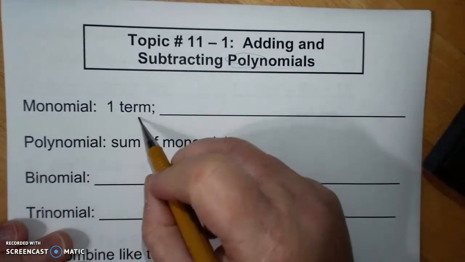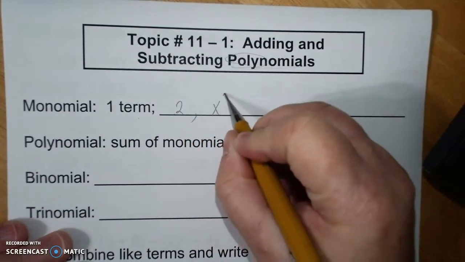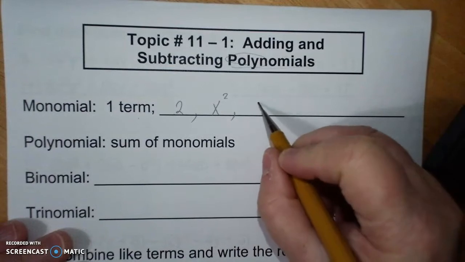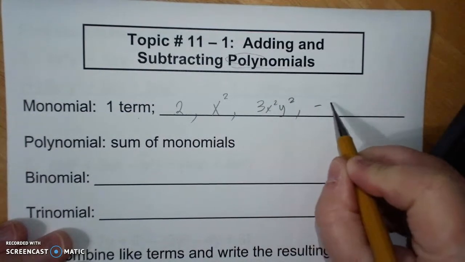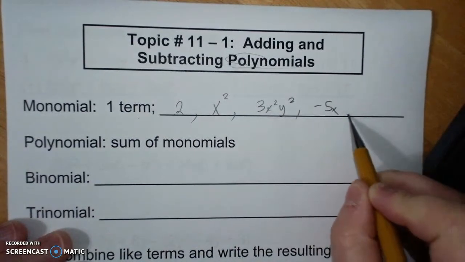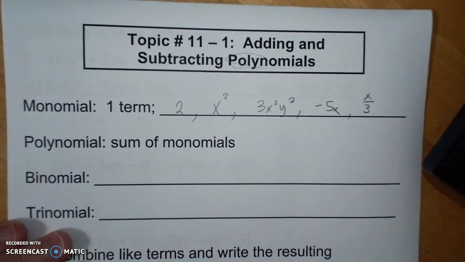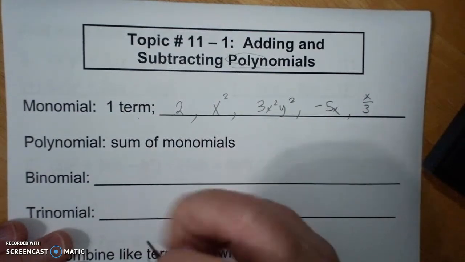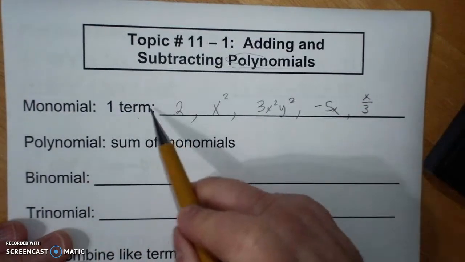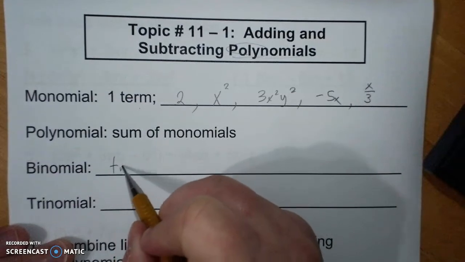So a monomial means one term, and it can be a number, could be a constant, could be an x squared, it could be a 3x squared y squared, it could look like negative 5x, it could look like x over 3. Terms are separated by addition or subtraction. So polynomial just means a lot of them. A binomial would be two terms.